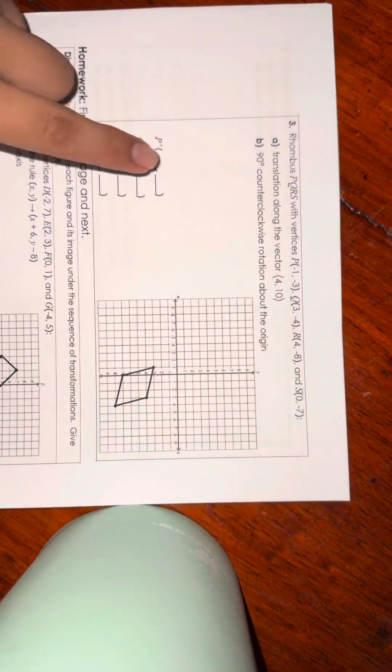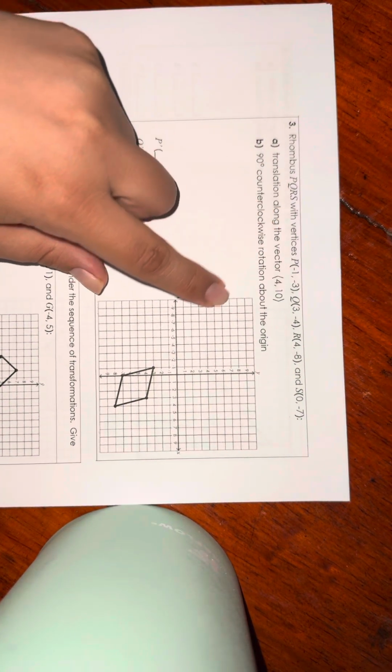And then last example, we have, so let me move it. It might move a little bit. This table's wobbly.